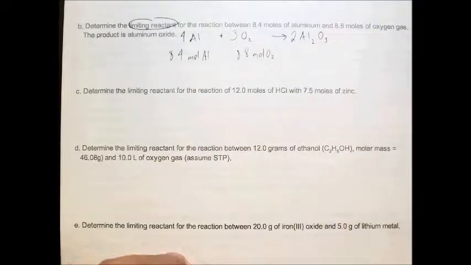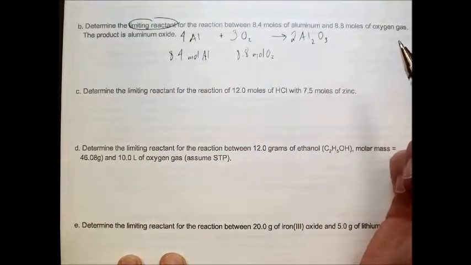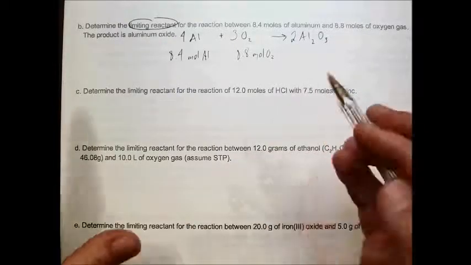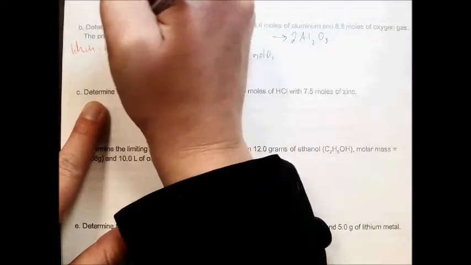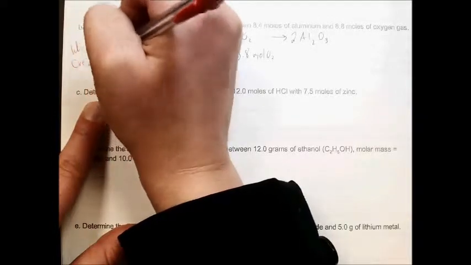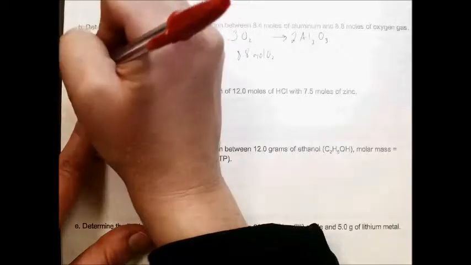You can almost think of it like ingredients: which of those ingredients causes us to have the least amount of product? So let's write that question down. That's the question that we're going to use to frame how we solve this problem. Which reactant creates the least amount of product?